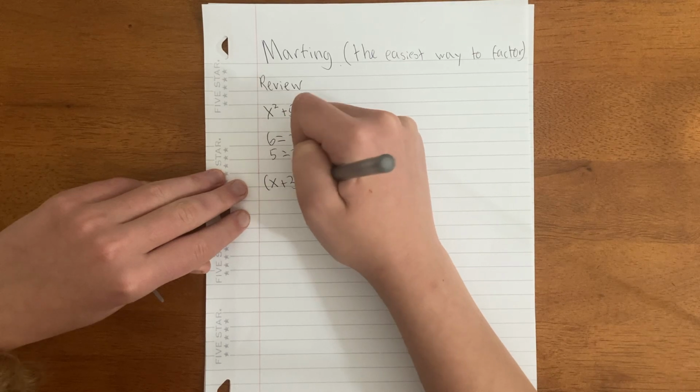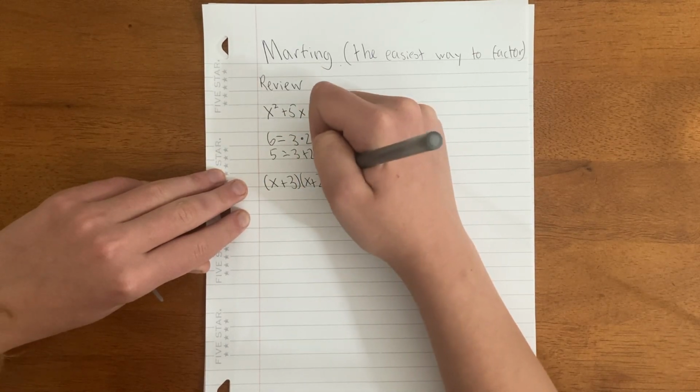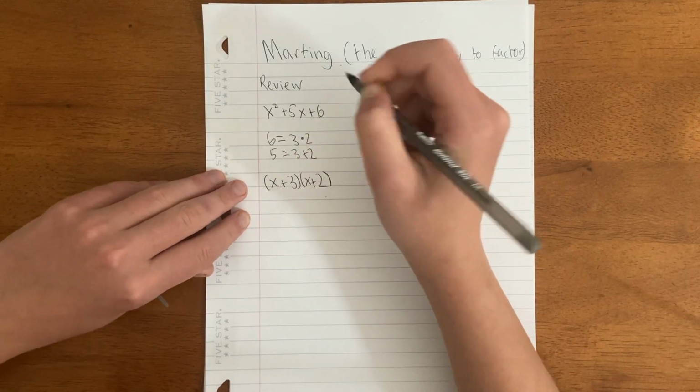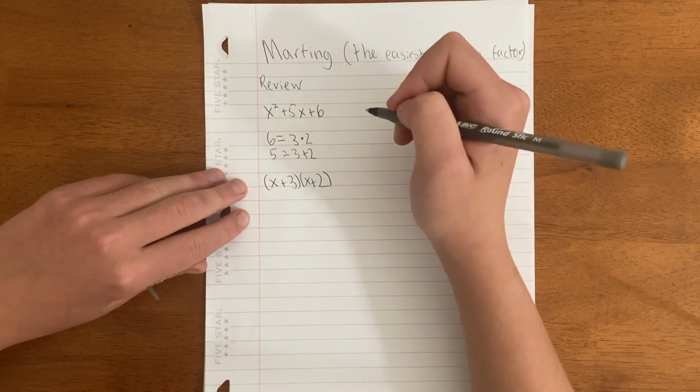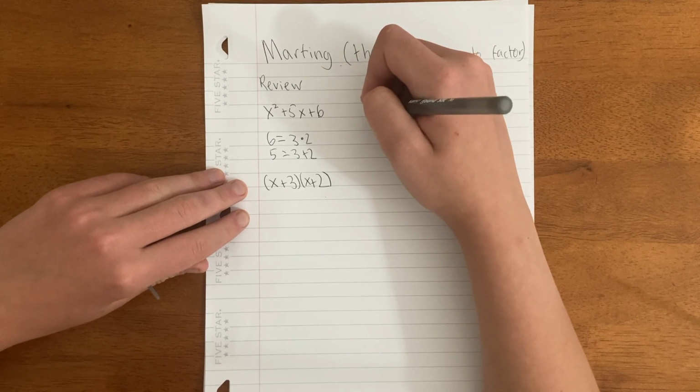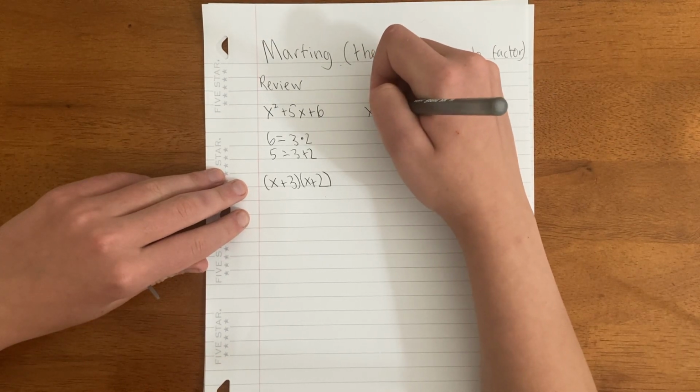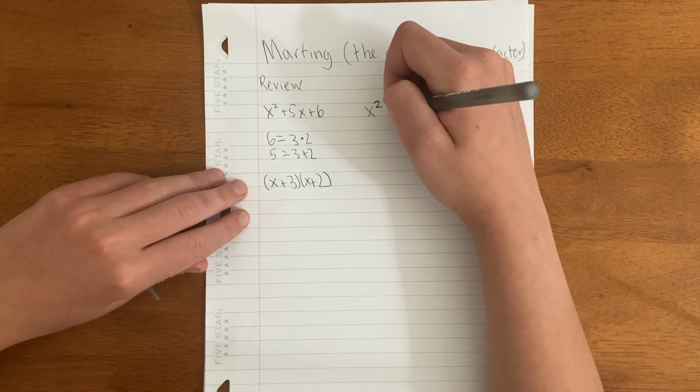So then you just do x plus one of those numbers times x plus the second number, and it's pretty straightforward. We're going to do one more review problem that's going to be a little bit harder, but it's going to be the same idea. Again, if these are hard for you, I'm going to make a video on how to do more basic factoring next week, so stay tuned for that.